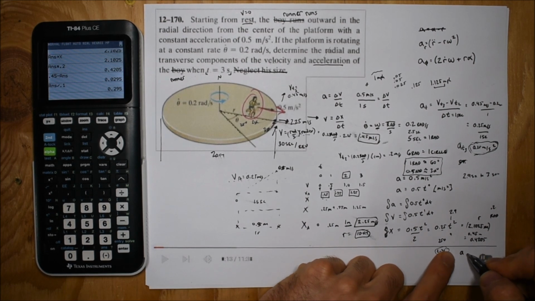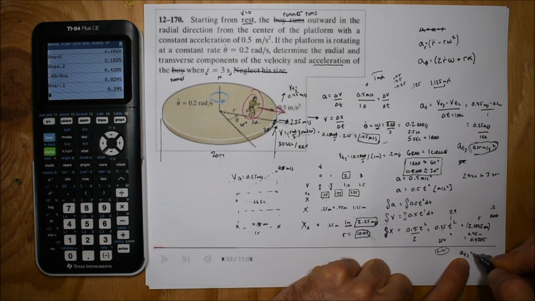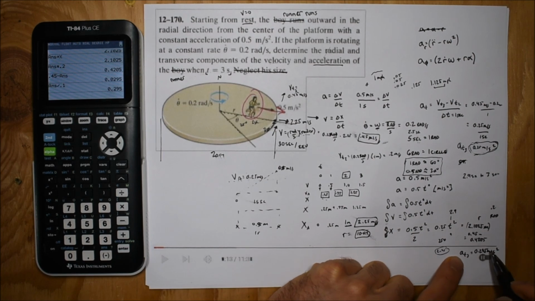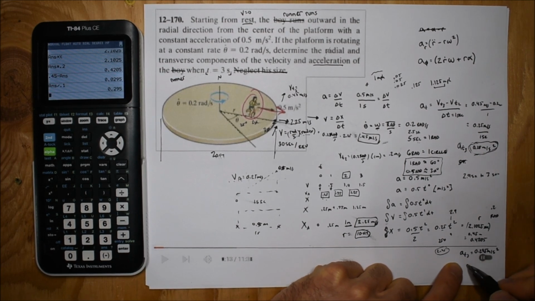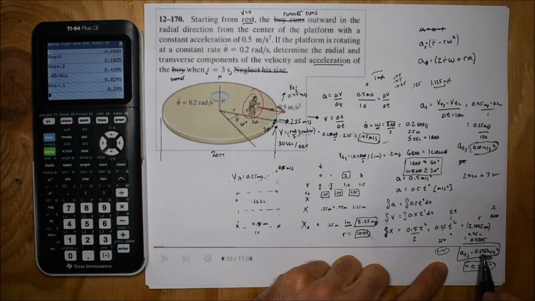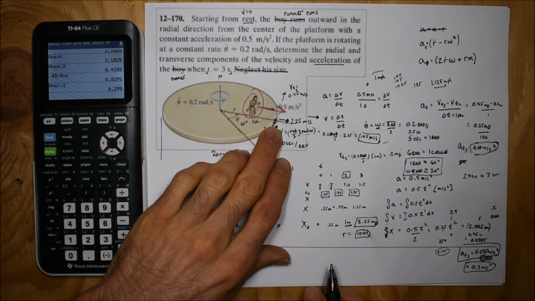Okay, so our tangential acceleration at 3 seconds is 0.295 meters per second squared. Instead of 0.25, it's 0.295, so it's pretty close to 0.3 meters per second squared. I'm just going to stick with 0.295 meters per second squared. And now what do we need to know?